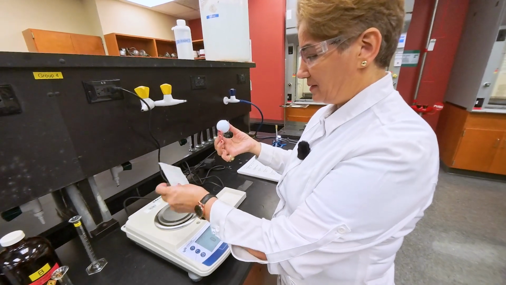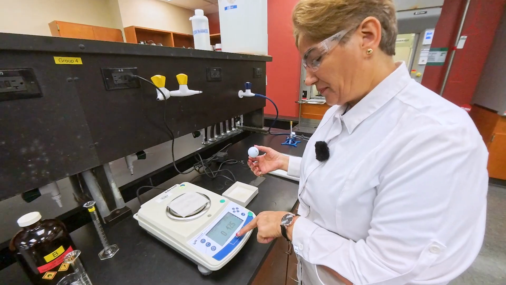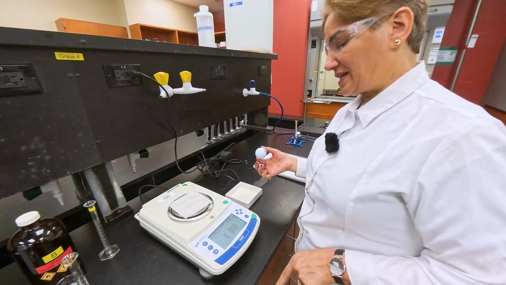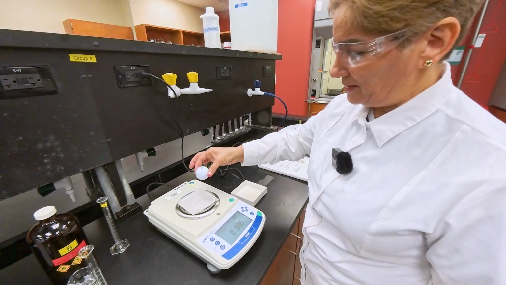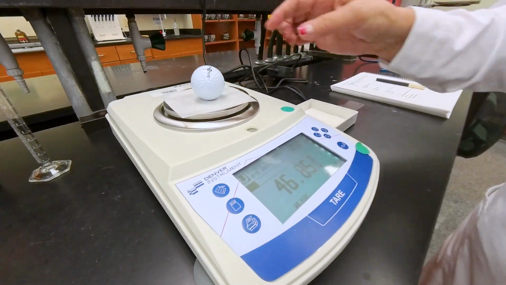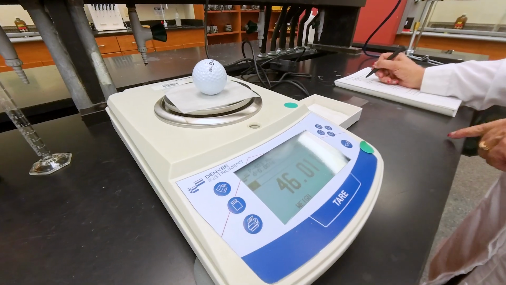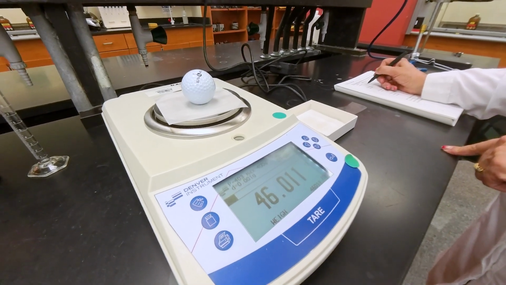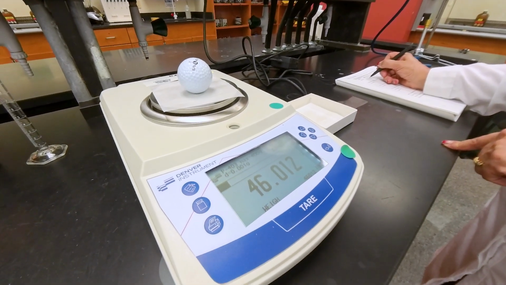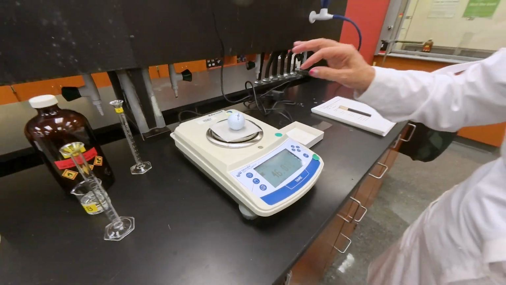For the mass, just for protection of the scale, I'm using the weighing paper again. Make sure that it's tared, because I don't need the mass of the weighing paper in this case. I place the golf ball on the scale and we record the mass. The mass for the golf ball with 3 decimal places needs to be recorded, and then we can do the calculation.